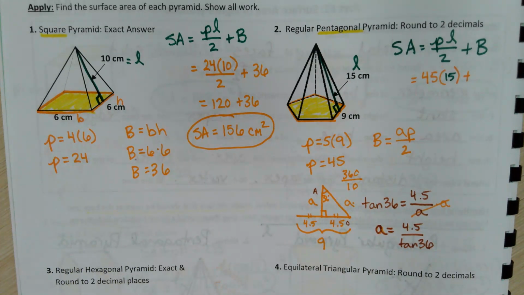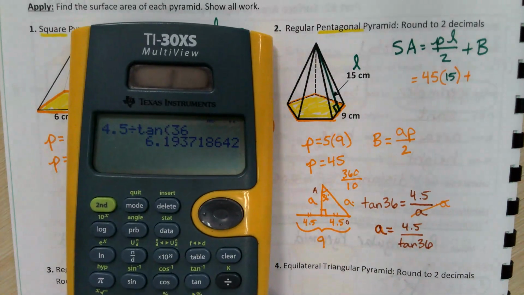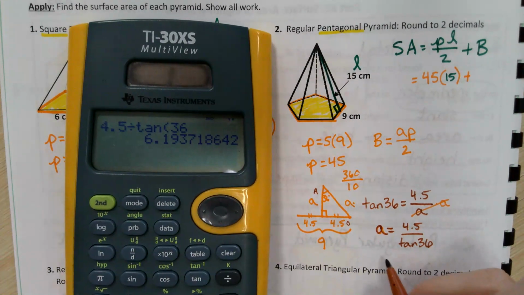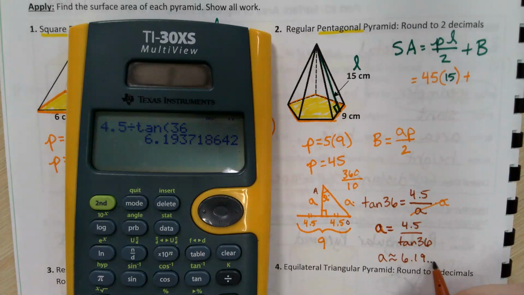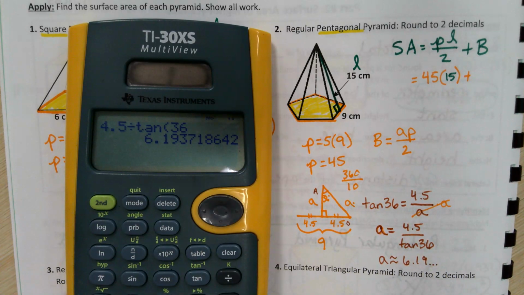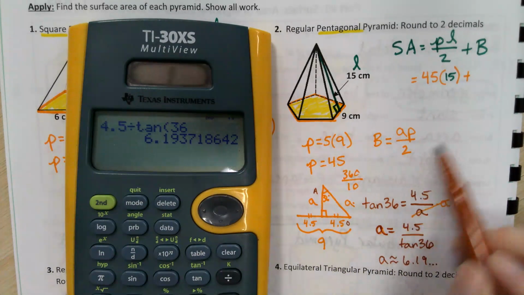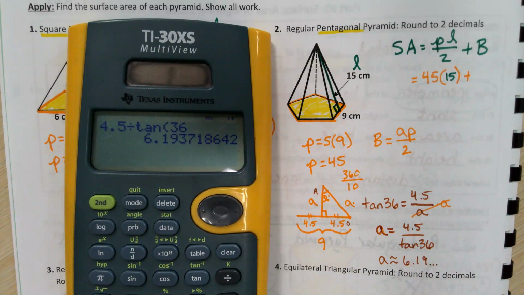Now this is going to create a decimal for the apothem value. So remember, we're going to be careful to keep that nice and exact on our calculator. You can write down on your page what it's close to, but we're going to try not to round that piece of information at all until we're completely to the end of this problem.